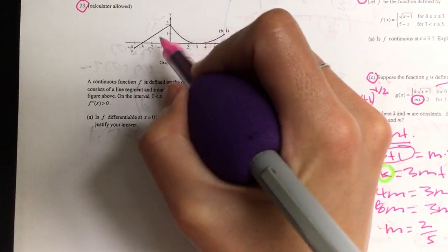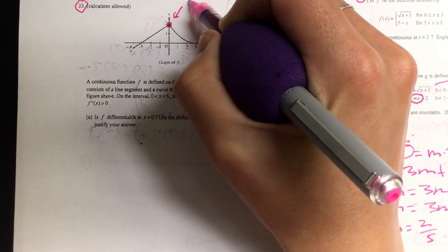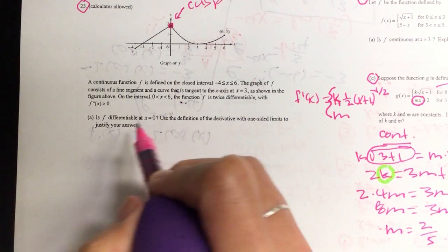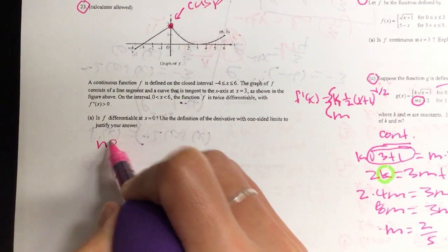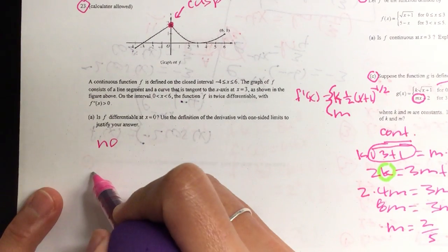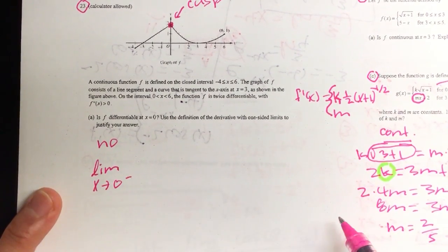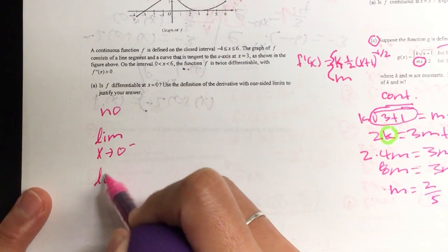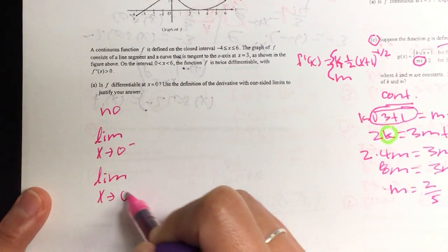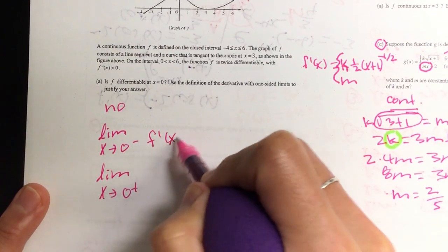So just by looking at this, when x is equal to 0, what is that thing called right here? We have a cusp. So we know automatically it is not differentiable. So is it differentiable? The answer is no. Now you have to defend why it is not. So let's write out the limit as x approaches 0 from the left, and then we also want to find the limit as x approaches 0 from the right, and in our case, our f prime of x.